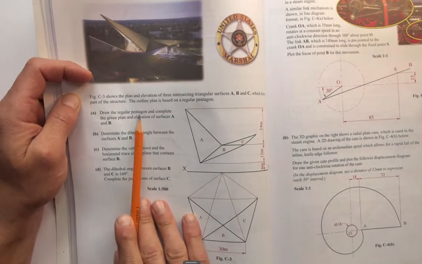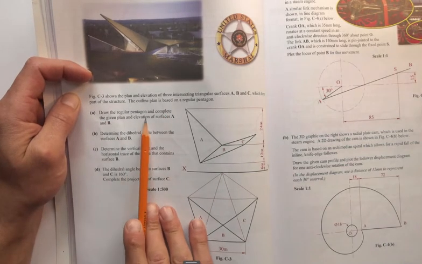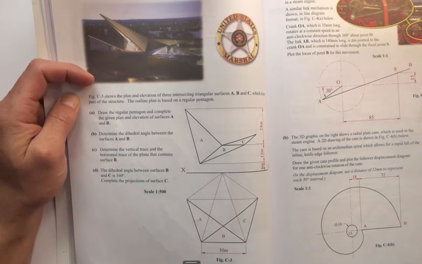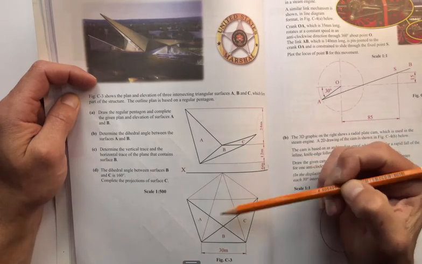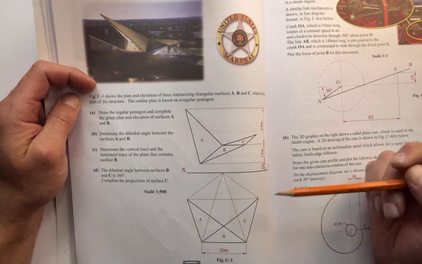Part A, we have to draw the regular pentagon and complete the given plan and elevation of surfaces A and B. So our first two surfaces A and B are here. We're not worried about surface C.